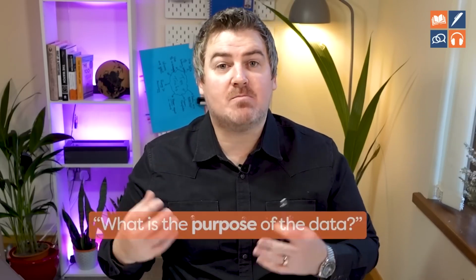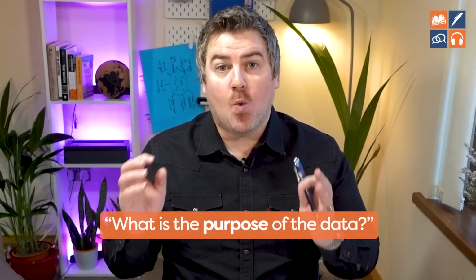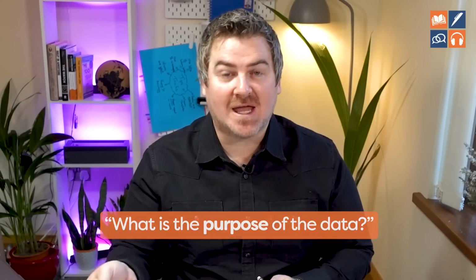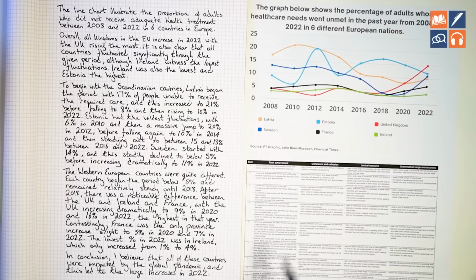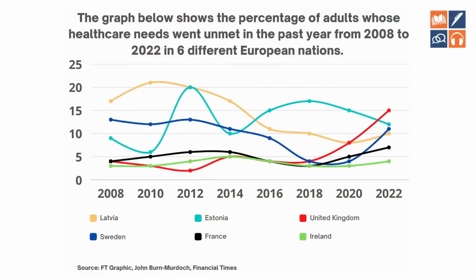When you're writing an overview, you need to think about what is the purpose of the data. Why did the person who created this chart, why did they do that? What is the purpose of it? And this is real data that was featured in the Financial Times. So when we look at this, we can see that it is doing two things.